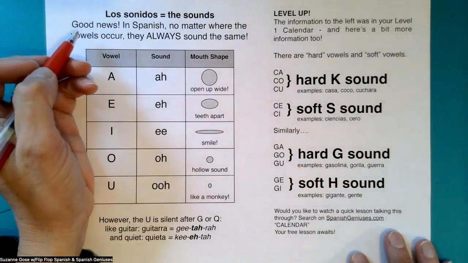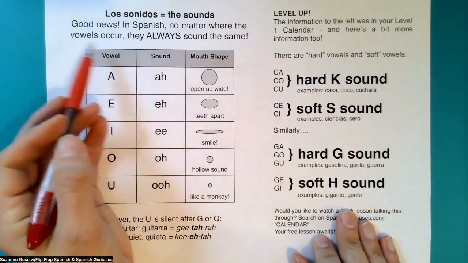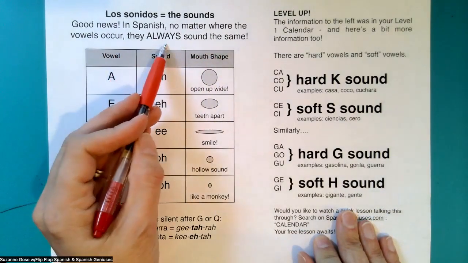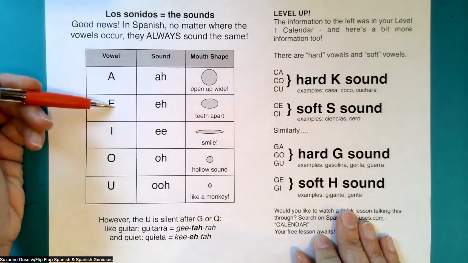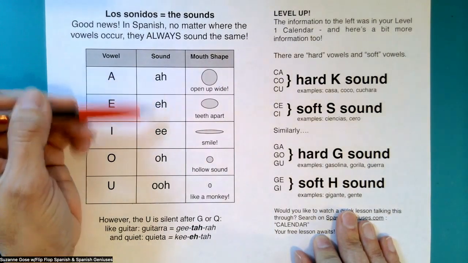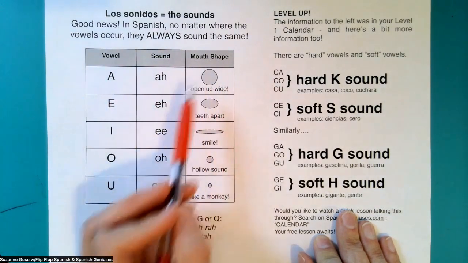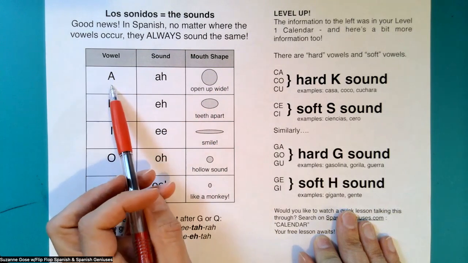All right, so los sonidos, the sounds. So there's the good news. This is the same thing we have on Level 1. In Spanish, no matter where the vowels occur, they always sound the same. And so these are the sounds, the letters, and the name of the letter, as well as the sound of the letter is the same. So your mouth shape in class, I would actually have you draw this in on your own. But here, we'll just go over it.